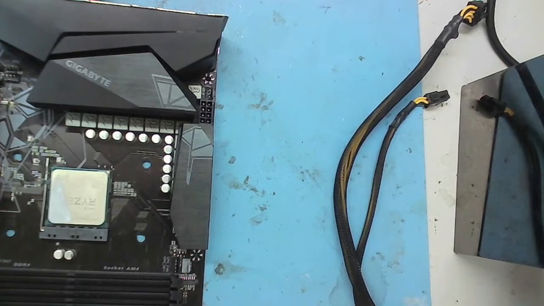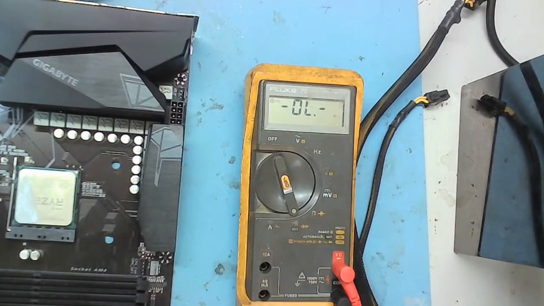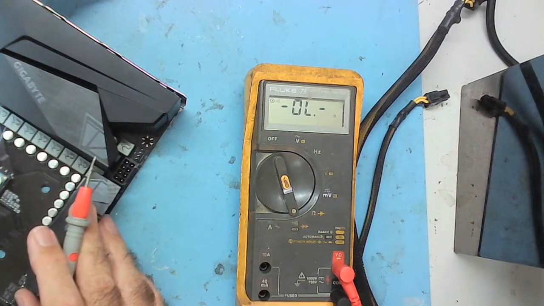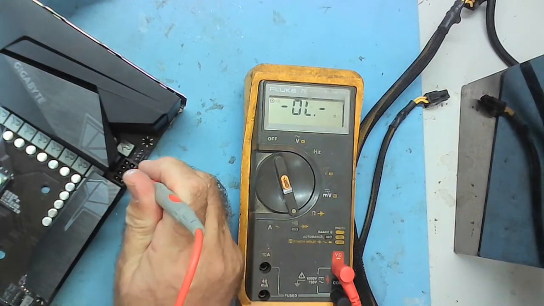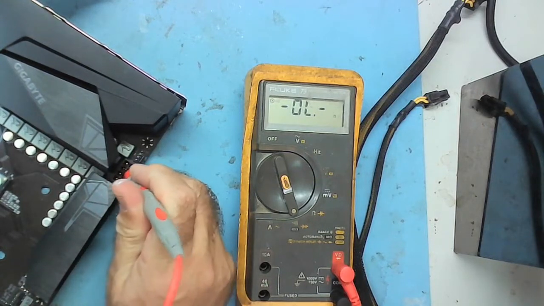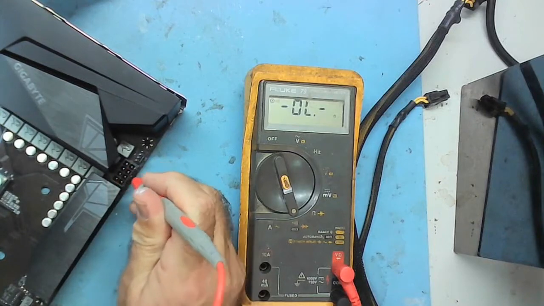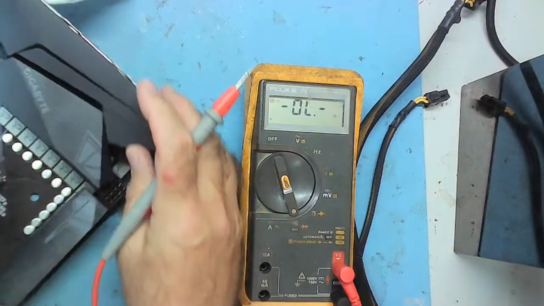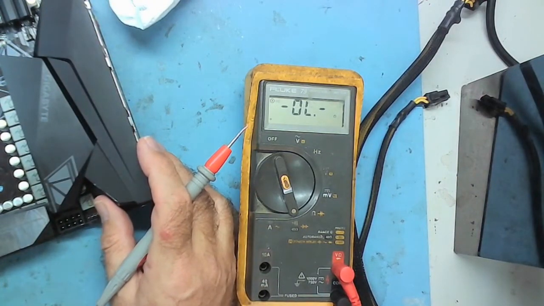So, resistance range. Ground somewhere. I'll just find the ground, there's lots of grounds on the board. One side this will be 12 volts and one side will be ground, if I've got a connection to ground. Nothing. Meter's working. Maybe I don't have a good ground connection.